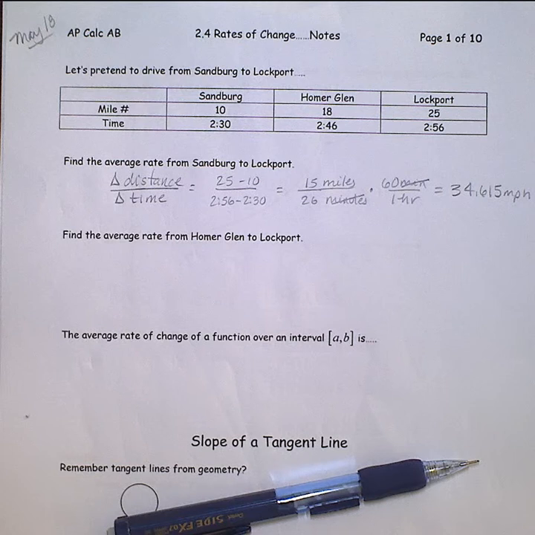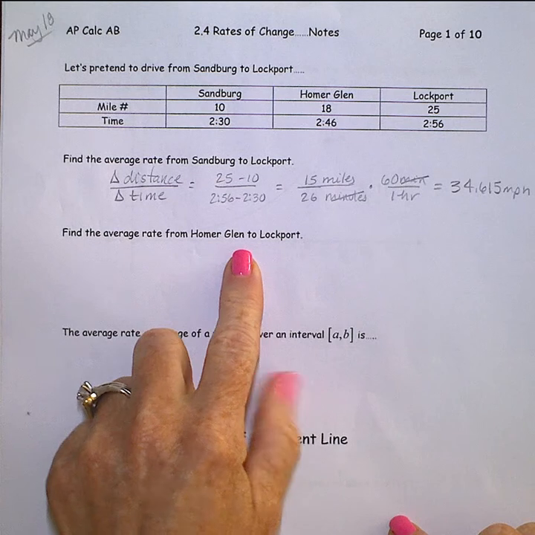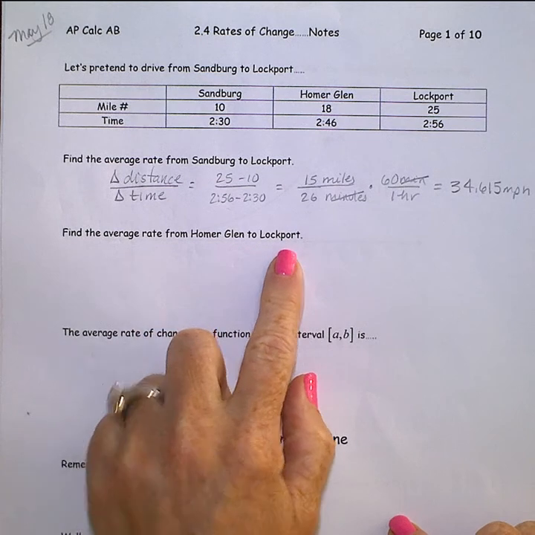Okay, all right, now you guys on your own right now, find the average rate from Homer Glen to Lockport. See if you can do this one without a calculator, please.